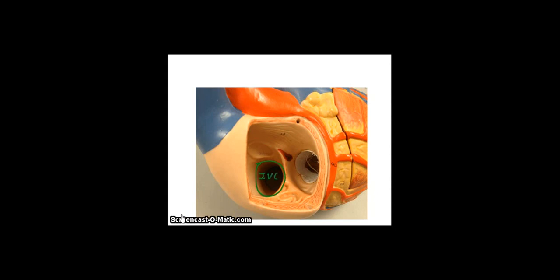I'll abbreviate IVC. Now, what we would also see here is a remnant of fetal life, what used to be a shunt between the right atrium and the left atrium. This is called the fossa ovalis. The fossa ovalis allowed blood to flow through the interatrial septum. Here we can actually see, guys, the opening for the blood vessel that drains the heart muscle, bringing blood in, one of the other entrances for blood into the right atrium. This would be the opening for the coronary sinus.